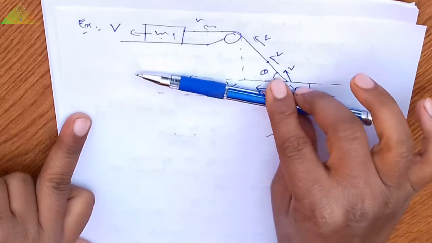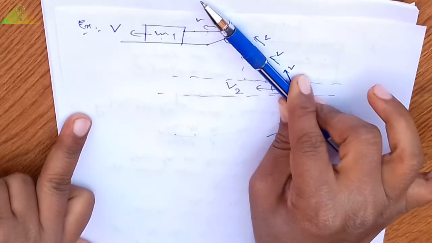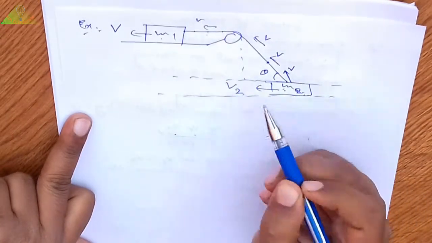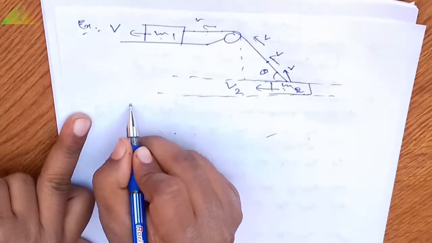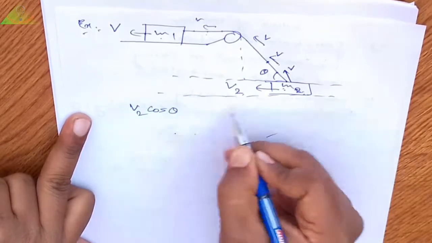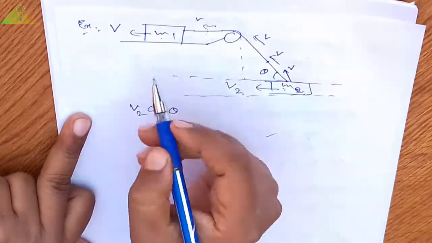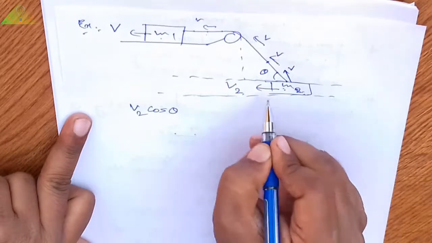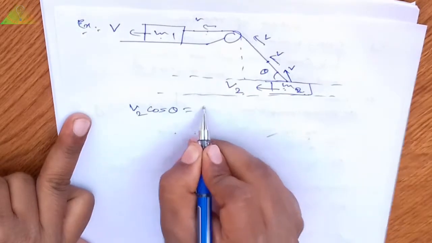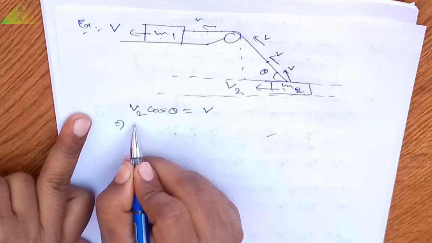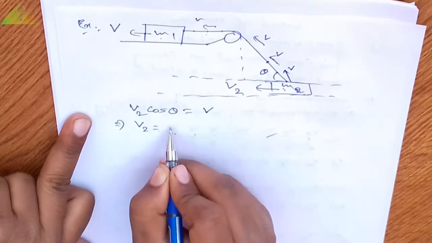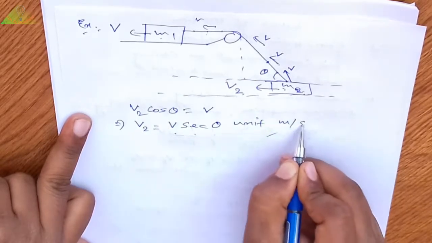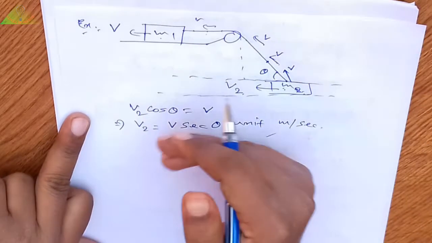We can take the component of this velocity in this direction, and that will be equal to the velocity of the string. That is, if I take the component of v2 in this direction, it will be v2 cos theta. v2 cos theta is the velocity of this point in this direction. But as per the previous explanation, all the points on the string are moving with the same velocity v, so this v2 cos theta will be equal to v. Finding the velocity component, v2 equals v upon cos theta, that is v sec theta, in meters per second. This is the very finest example.